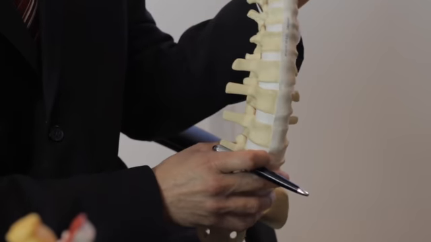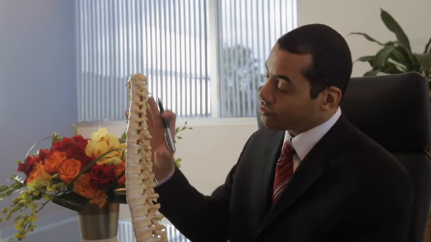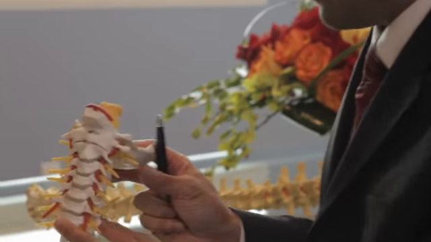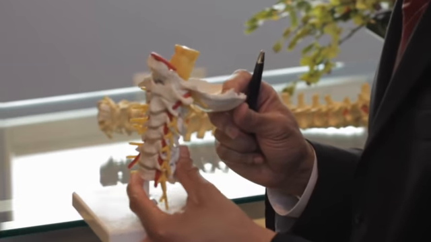The important component is that the spinal cord exists in the cervical and the thoracic aspect of the spine. The spinal cord is extremely delicate, solid neural tissue. Spinal cord compression typically exists in the cervical spine. This is a model of the cervical spine.